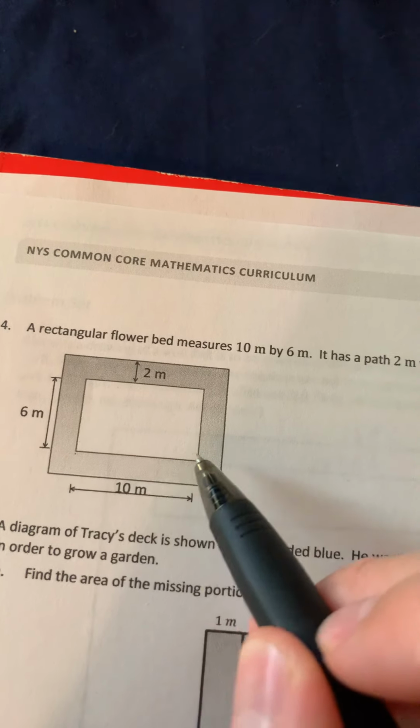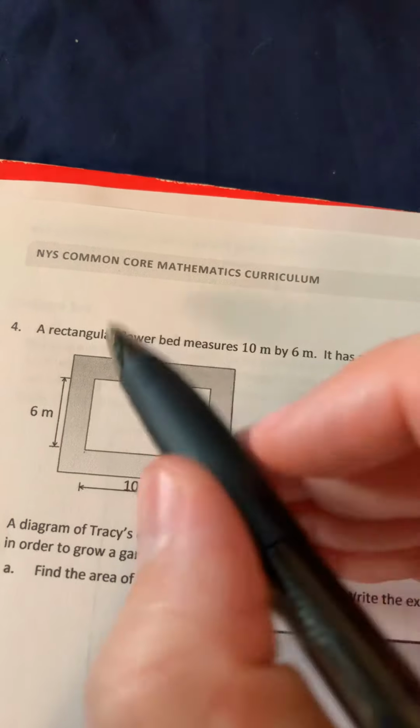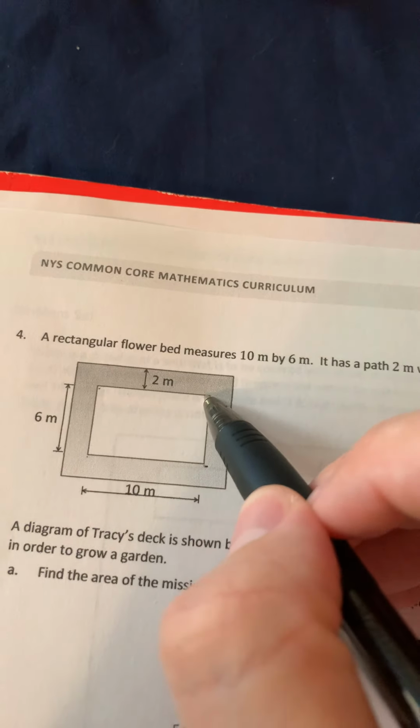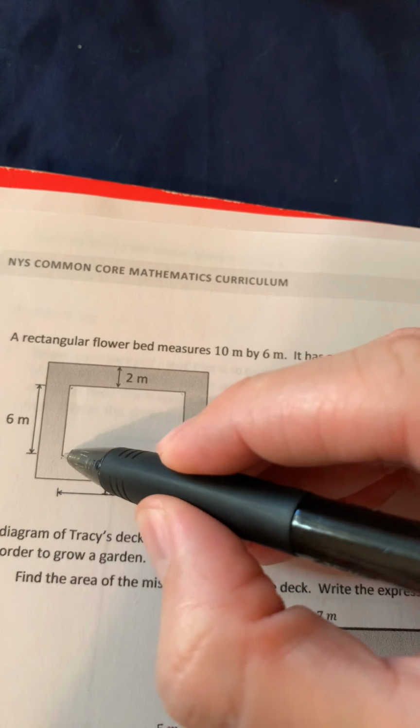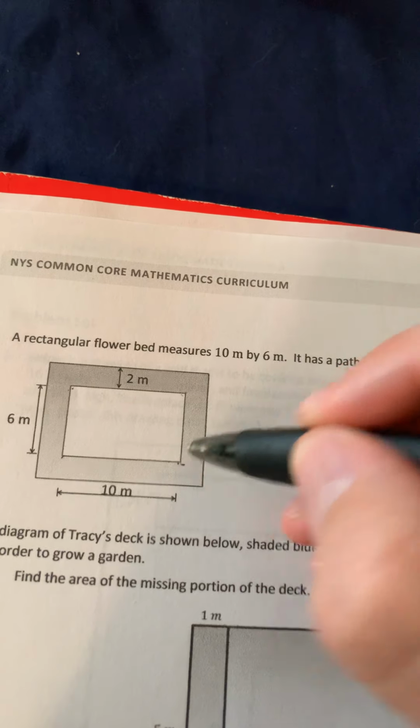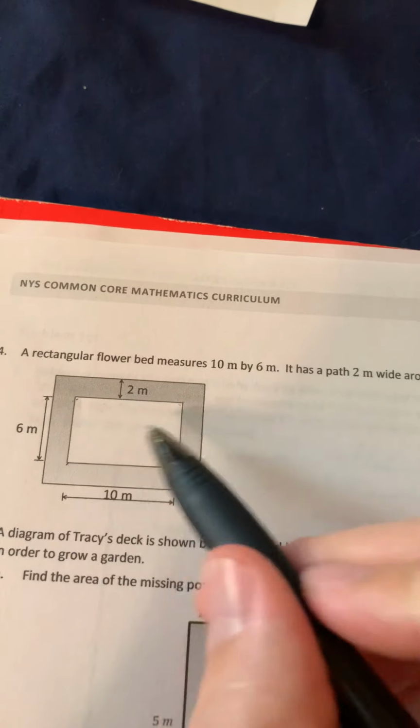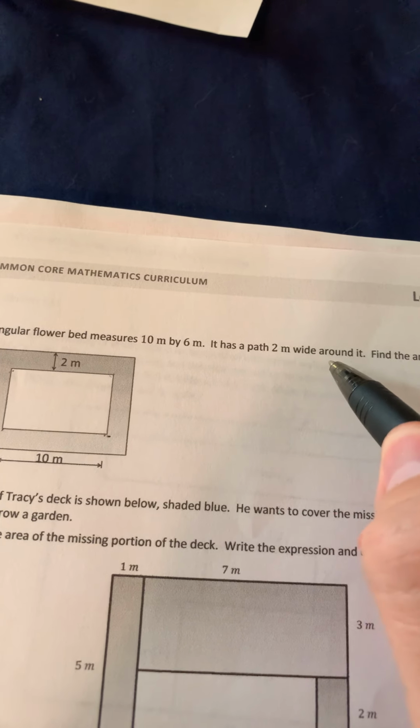From here to here, that's 10 meters. Same thing. From here to here, that's 10 meters. And vertically from here to here, that's 6 meters. And vertically from here to here, that's 6 meters. So it's 10 by 6. The white is 10 by 6. It has a path of 2 meters wide around it.